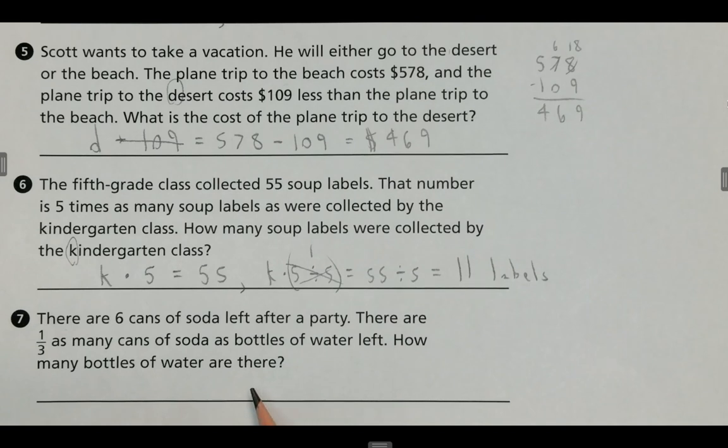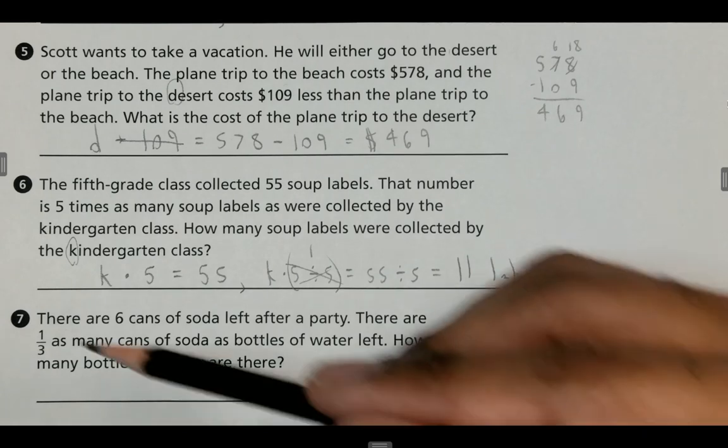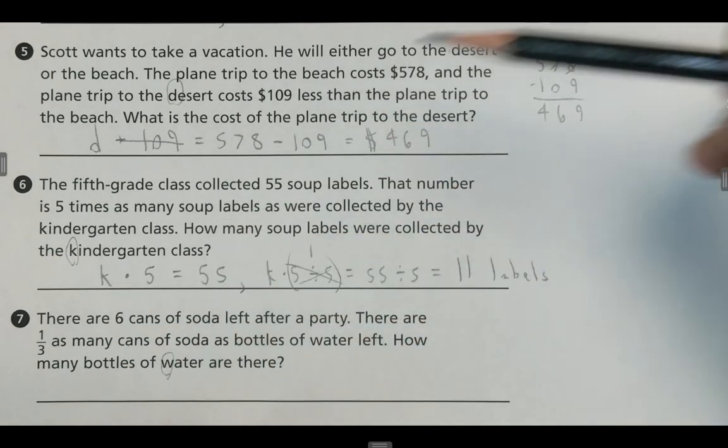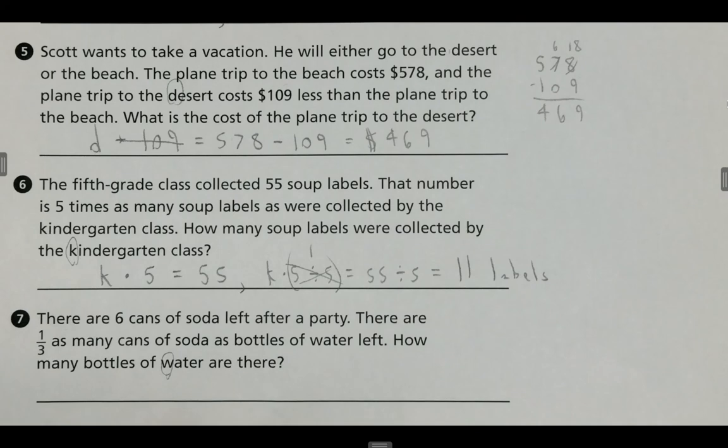Number 7, there are 6 cans of soda left after a party. There are 1/3 as many cans of soda as bottles of water left. How many bottles of water are there? Let's do maybe B or W for our variable.